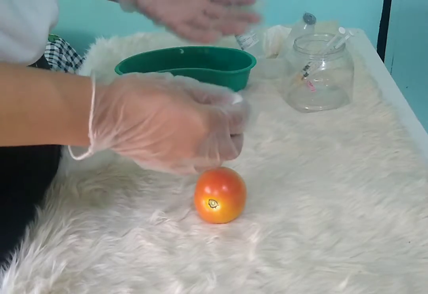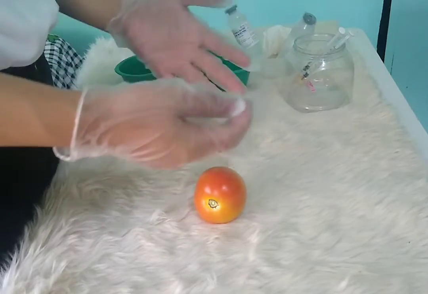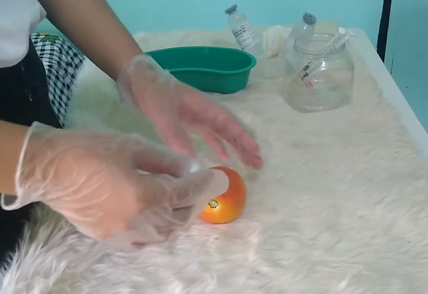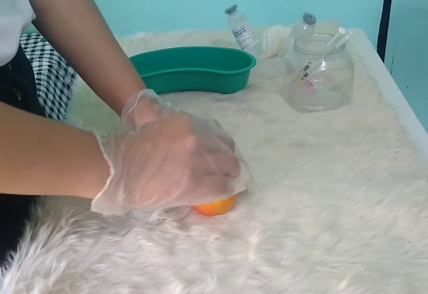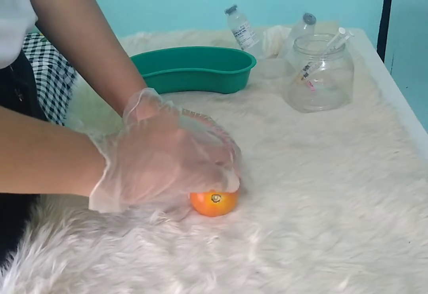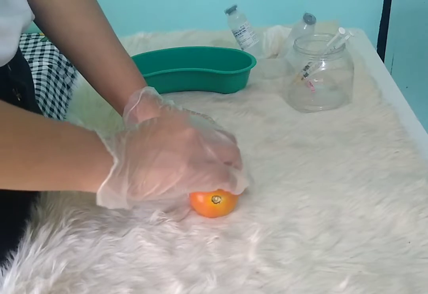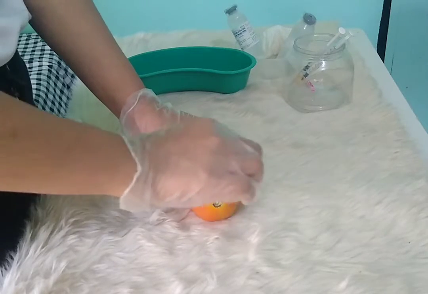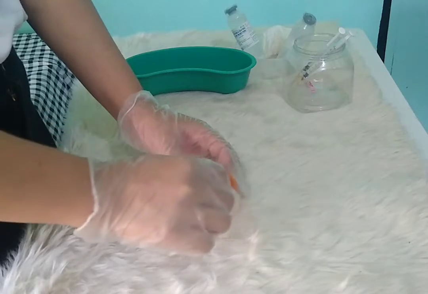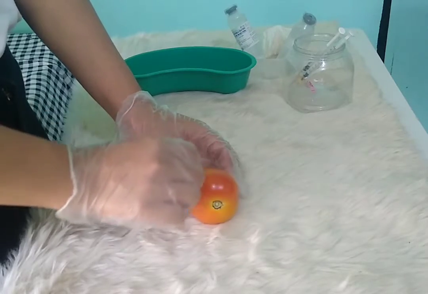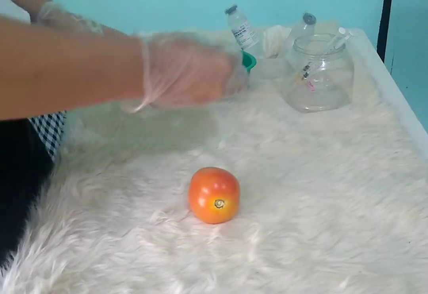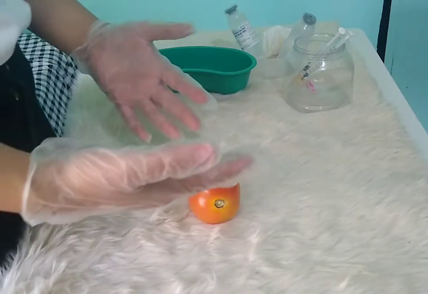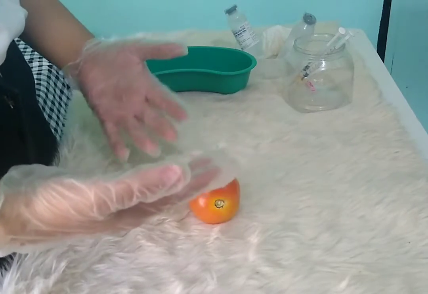Apply clean gloves. After we apply our clean gloves, cleanse the skin at the site using a firm circular motion, starting at the center and widening the circle outward. And then allow the area to dry thoroughly.